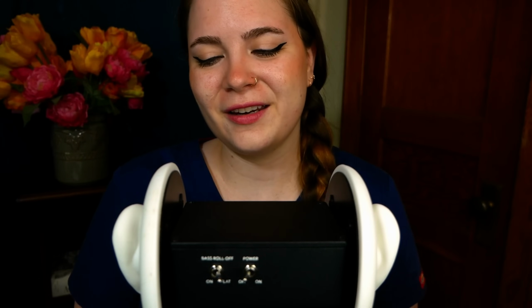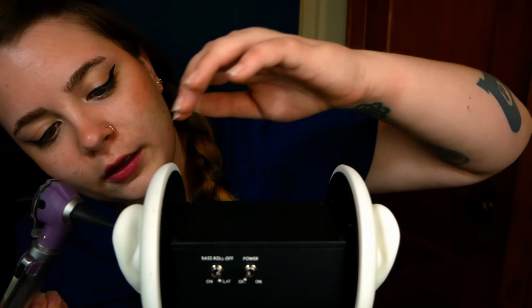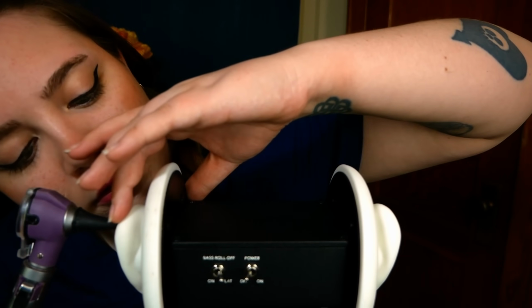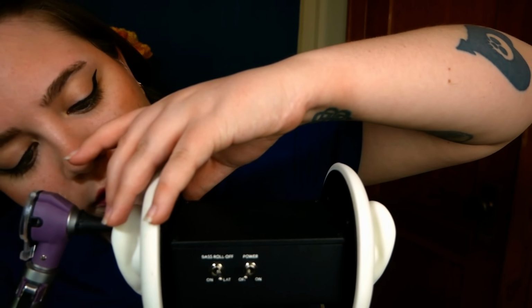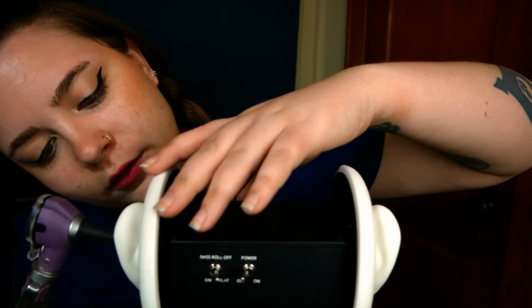Excellent. So I think we're going to get into our otoscopy then. So we're going to grab the otoscope, and I just want to have a quick look at the ear with the light. And all those little crevices.